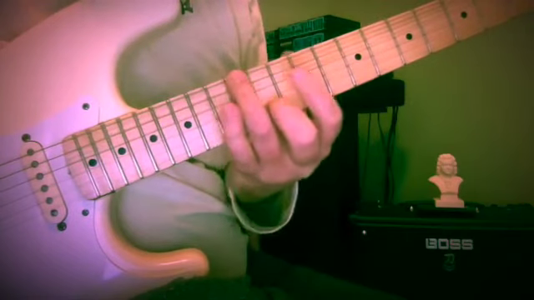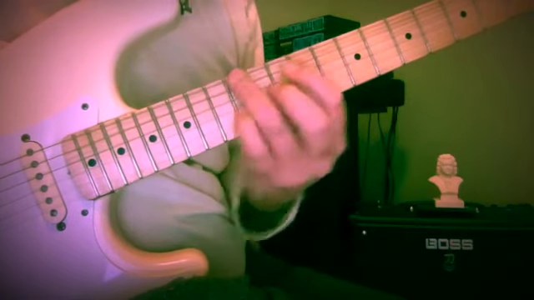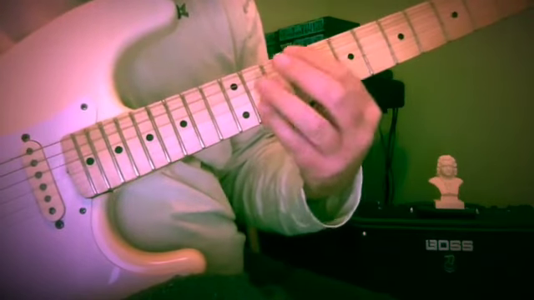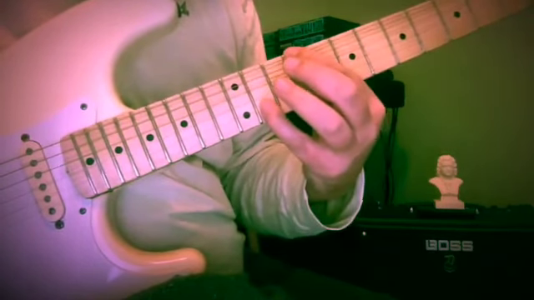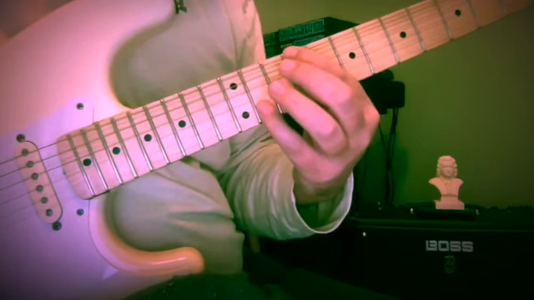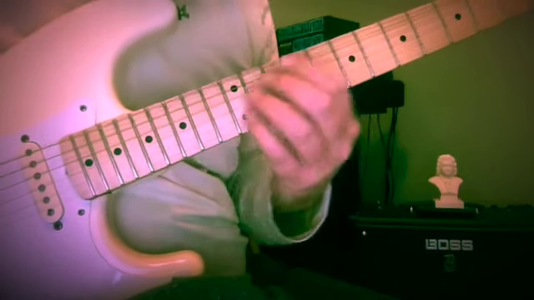So I went from E half diminished to A7 with a flat 9. This is C sharp and B flat, the 9th and 11th fret of the 6th and 2nd strings.